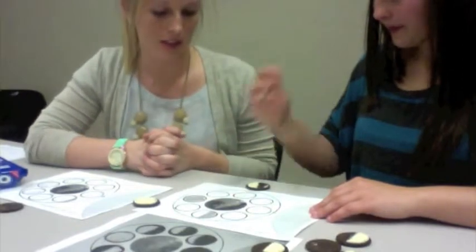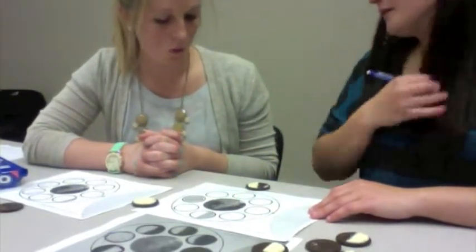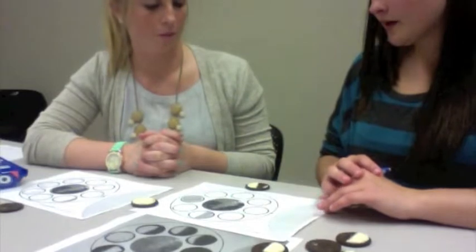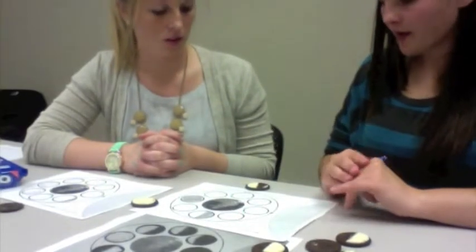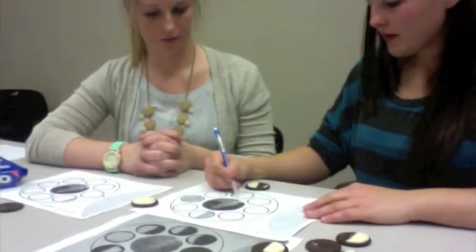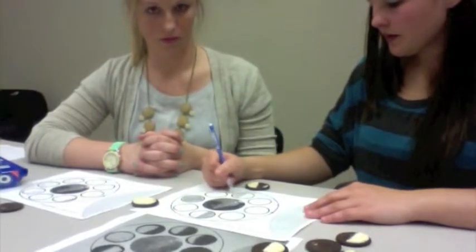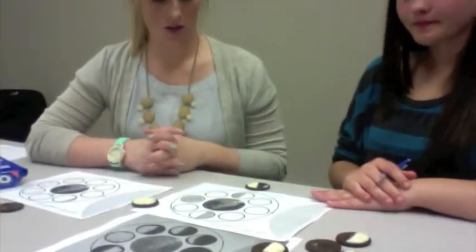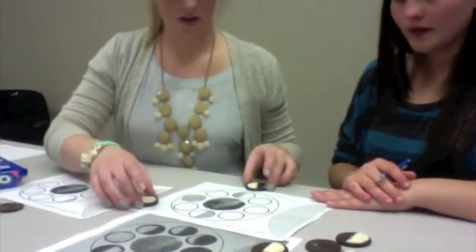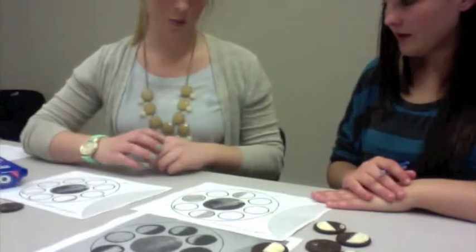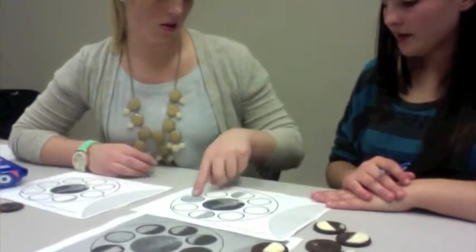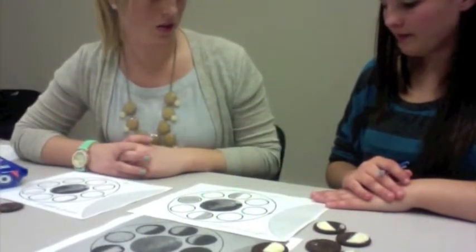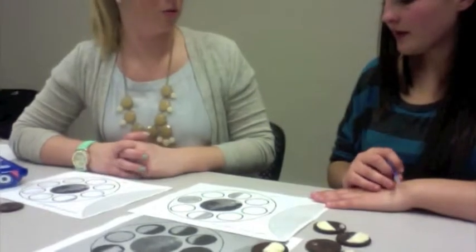Would it be the same exact as the first quarter, or would it be different than the first quarter? Different, because we see a different part of the moon. Right. Good job. Okay, so let's go over these again. What comes first? The new moon? The full moon? It all just depends on where the month starts. So you can actually pick which one comes first.